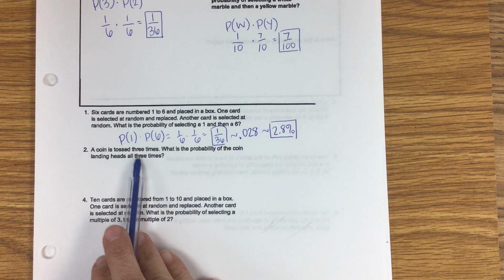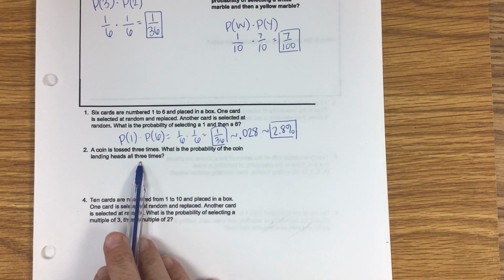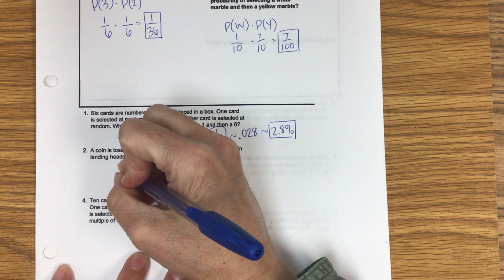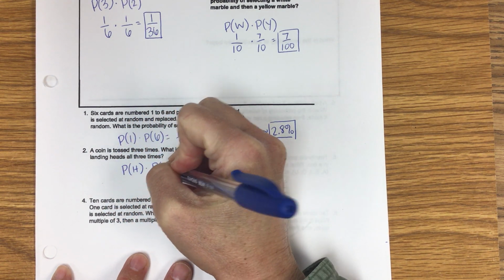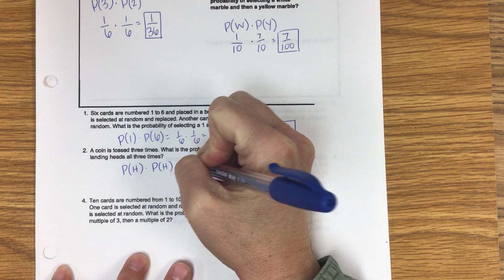Next up, a coin is tossed 3 times. What's the probability the coin lands heads 3 times? So we've got 3 things going on. First, you have to flip a head. Then you have to flip a head. Then you have to flip a head.